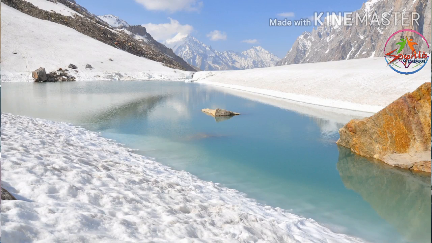What do we mean by perennial rivers? In the last class we studied the peninsular rivers. Do you remember? The perennial rivers originate in the Himadri or Greater Himalaya region. How do they originate from here?